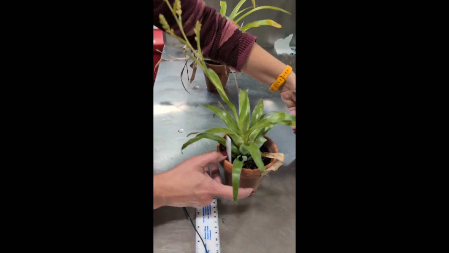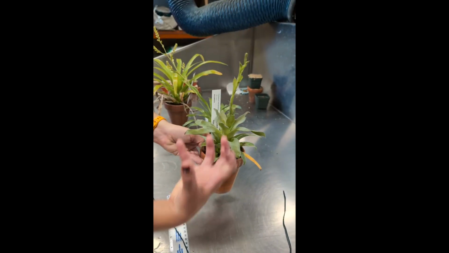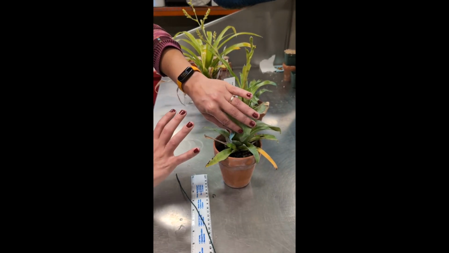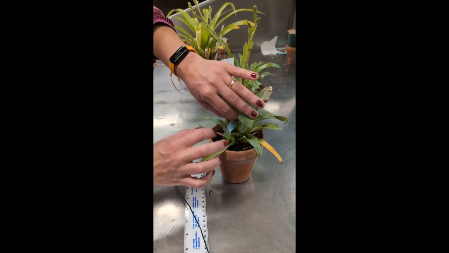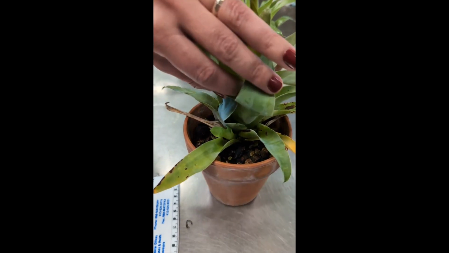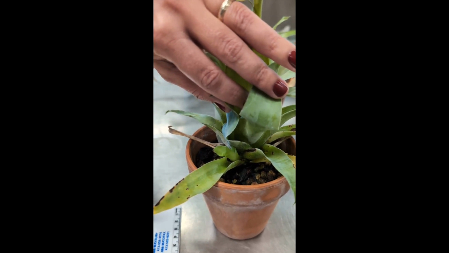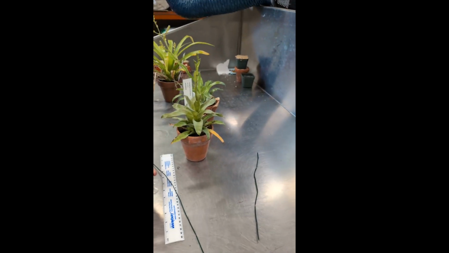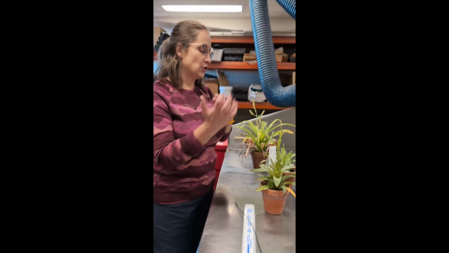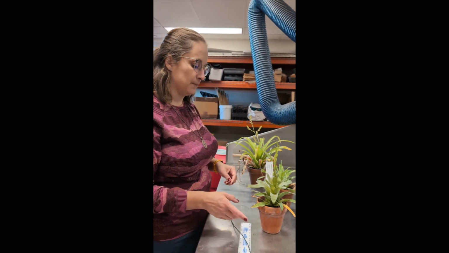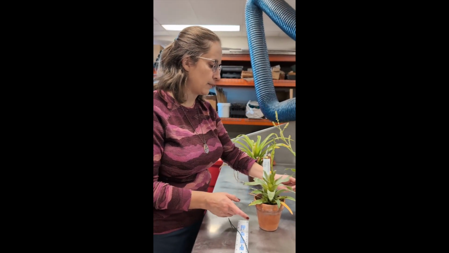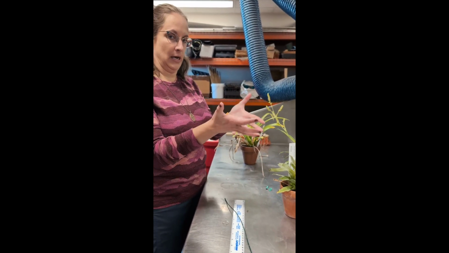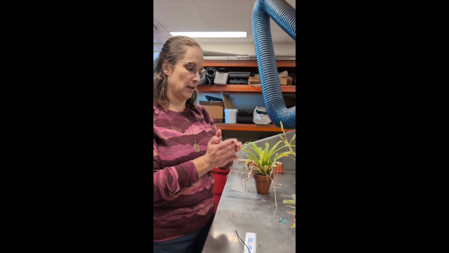So what's going to happen over time is that this main parental ramet is going to die and fall apart. But these will then continue on and form an entirely new similar sized body with its own inflorescence, and it goes on and on and on that way. Okay, so that's general bromeliad development. Now we want to talk about what are some data points we can take to track over time how these bodies are growing and developing.